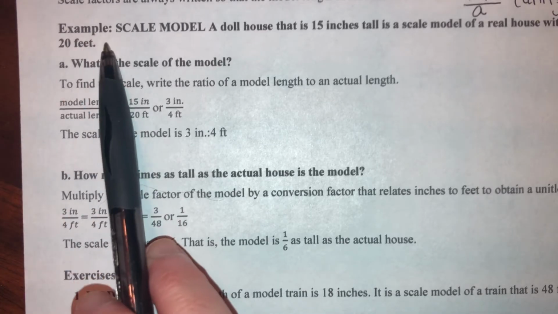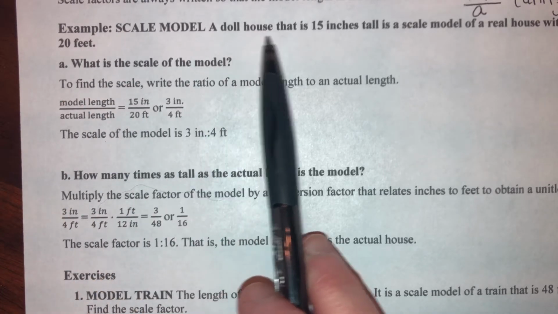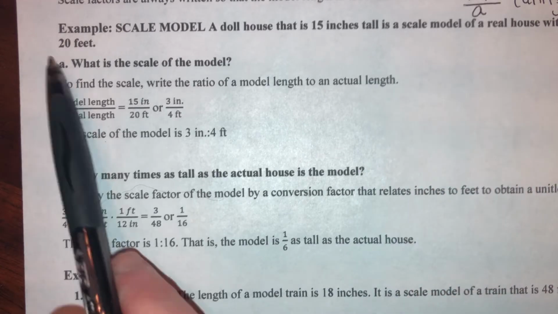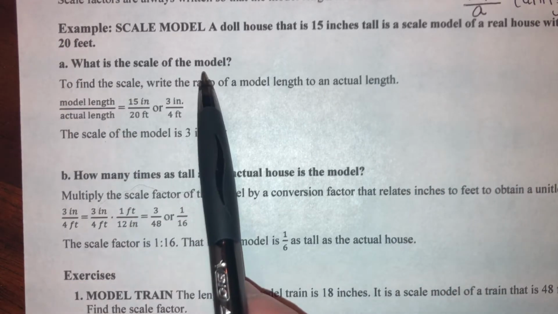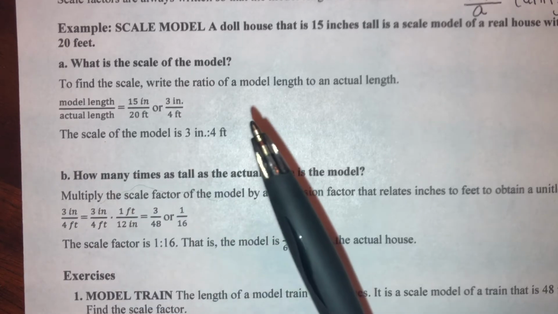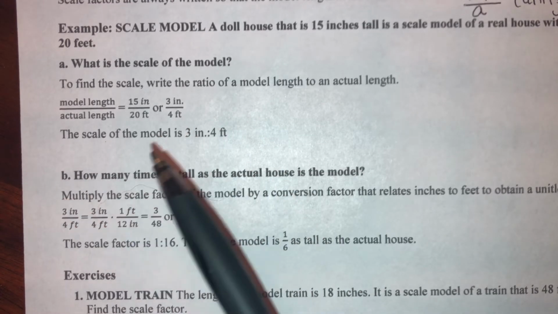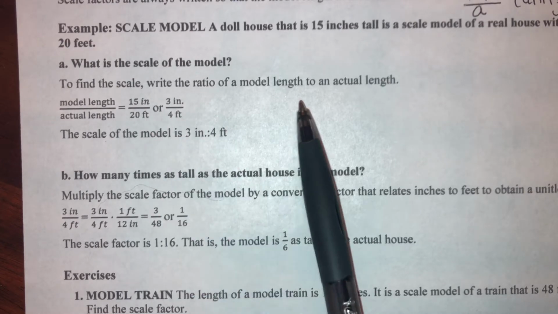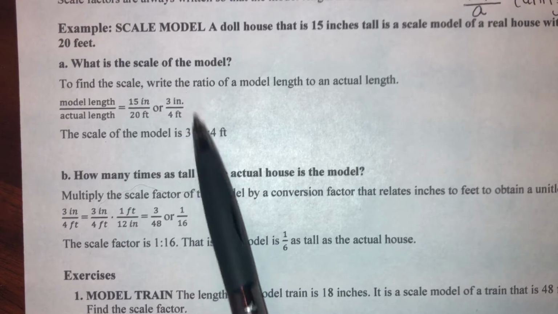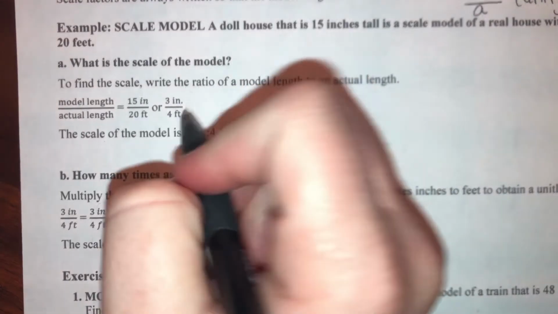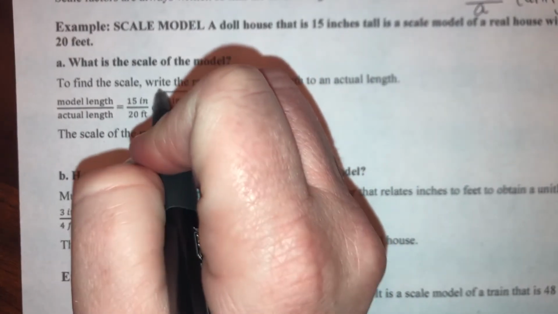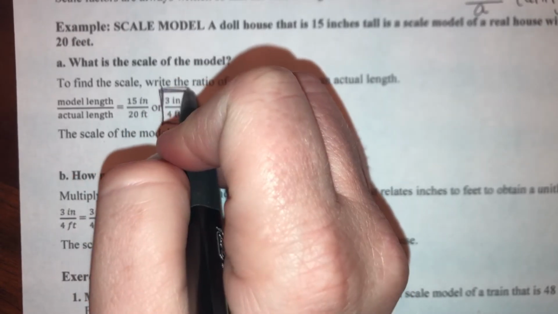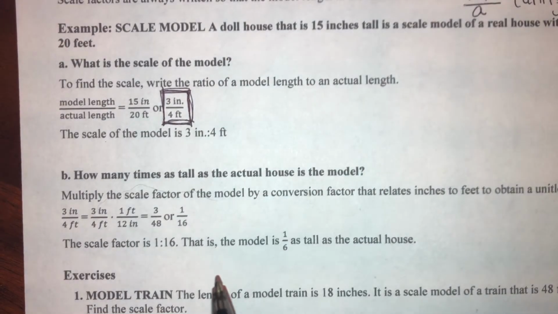Okay, so we have our first example, a scale model. A dollhouse that's 15 inches tall is a scale model of a real house with a height of 20 feet. What's the scale of the model? So first of all, with the scale, we're not doing anything yet. We're not comparing anything yet. They did go ahead and leave it in inches and feet. I would argue that you need to take it a step further and change it to the same unit of measure, okay? But if you see them give you information and they leave it like this, just know they're doing the same thing we're doing. They're just not taking it quite as far as we are, okay?